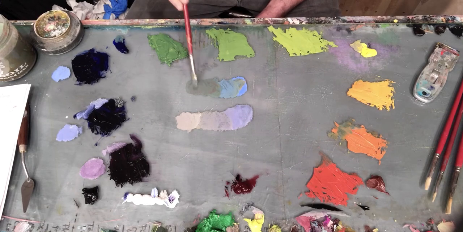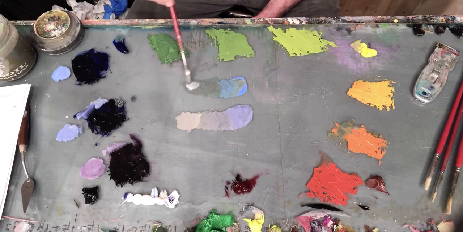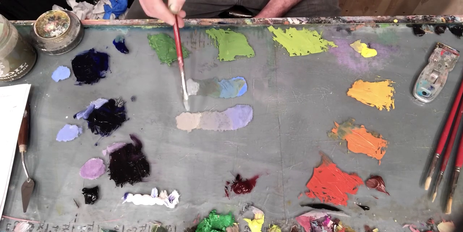Hopefully you guys can see that okay. I'll throw a little white in there just so you can see the color difference between this gray and this gray.